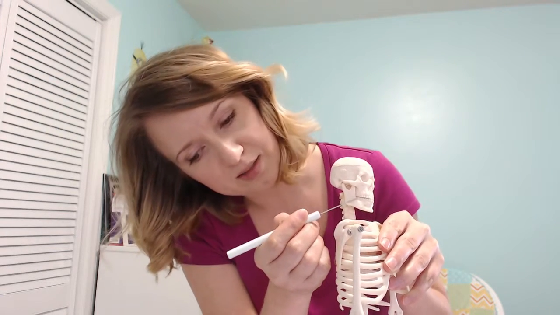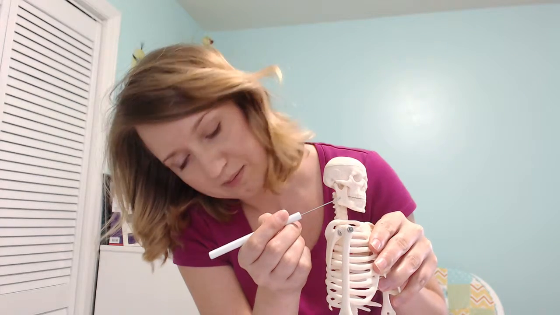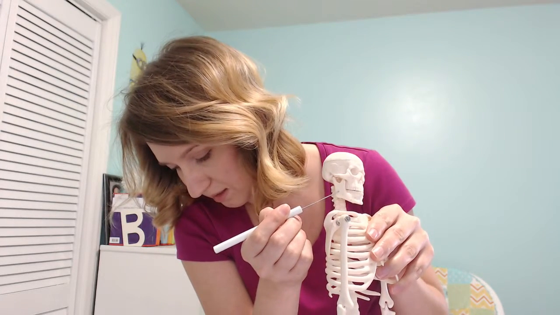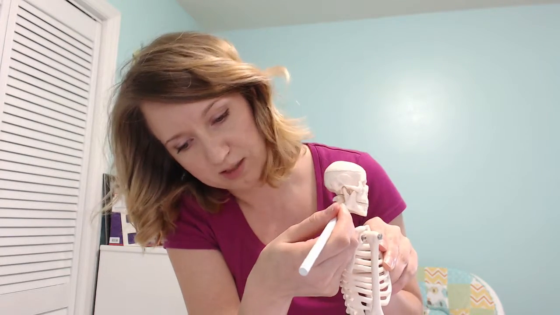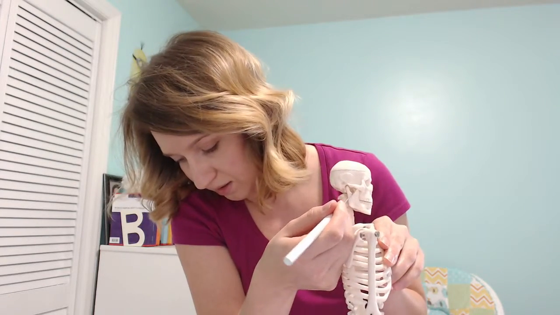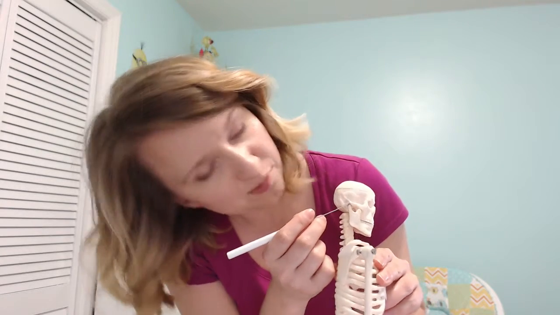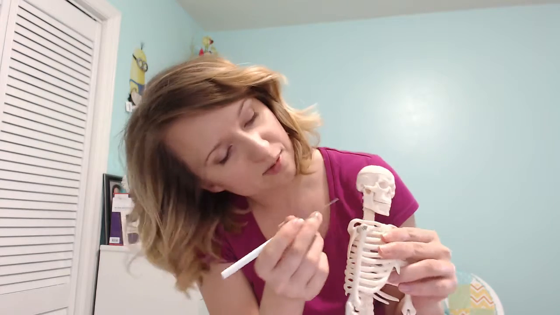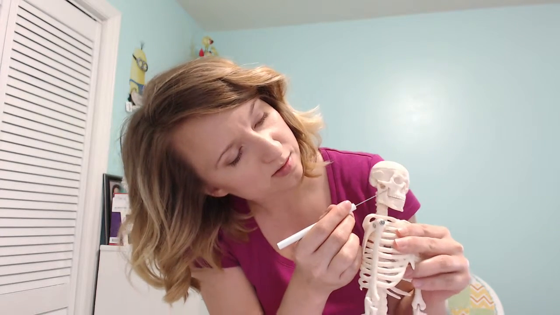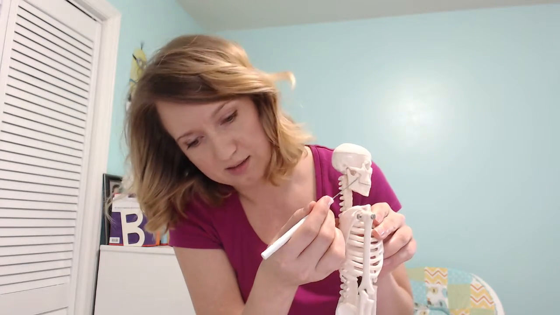You can see that. And the mandibular notch is this portion right here. The mandibular condyle is this upper region of the mandible. The coronoid process of the mandible is right beside that little area.